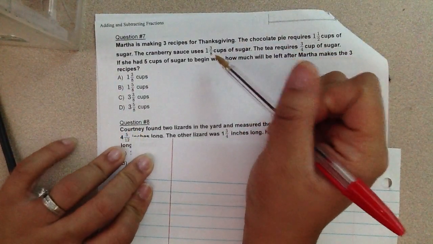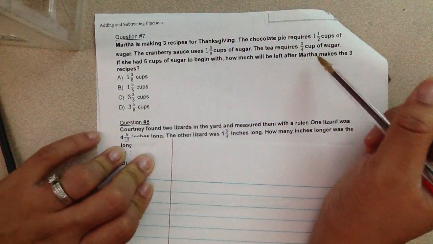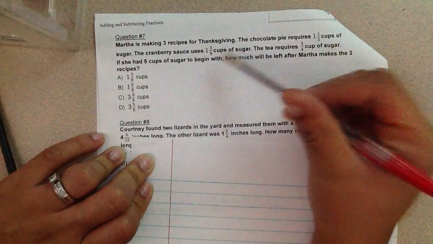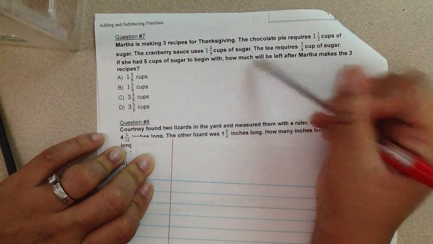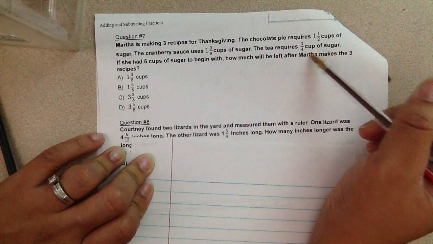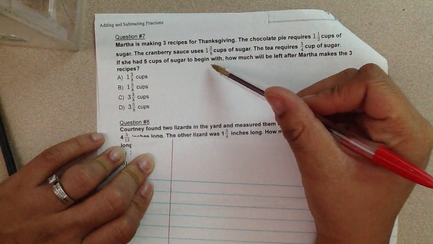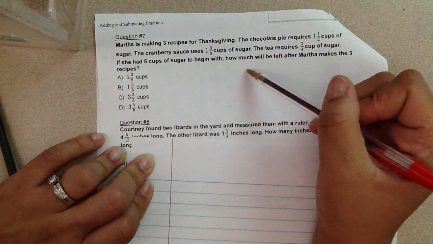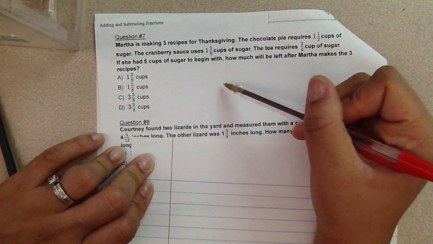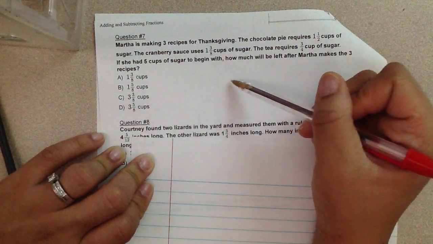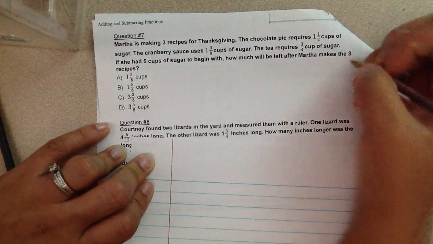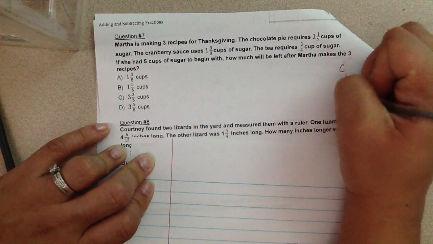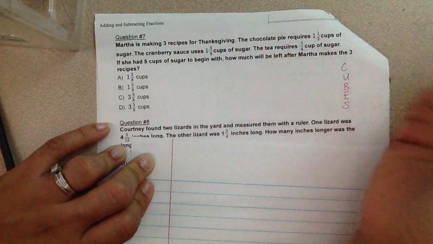Number 7 says, Martha is making 3 recipes for Thanksgiving. The chocolate pie requires 1 1/2 cups of sugar. The cranberry sauce uses 1 3/8 cups of sugar. The tea requires 3/4 cup of sugar. If she had 5 cups of sugar to begin with, how much will be left after Martha makes the 3 recipes? Okay, so if I'm thinking about this problem, I can do cubes along the side to help me solve it, to organize my information, because it's a lot of words.